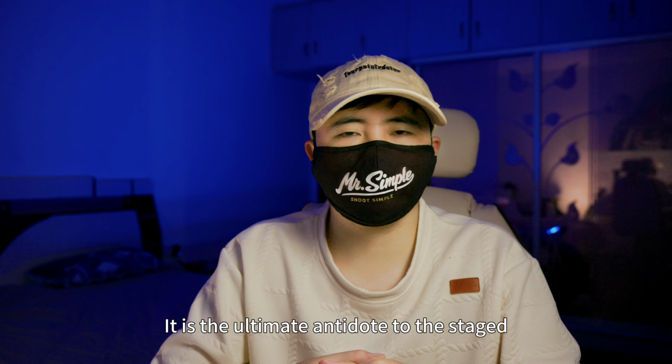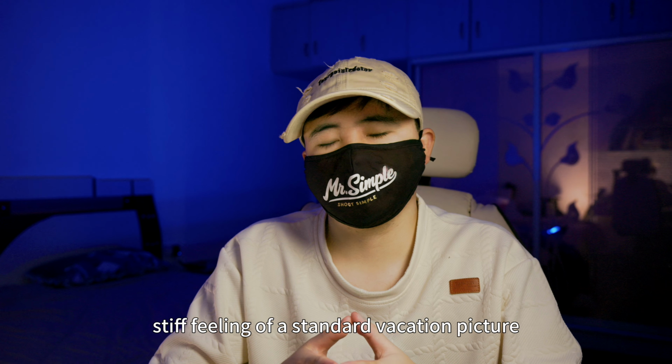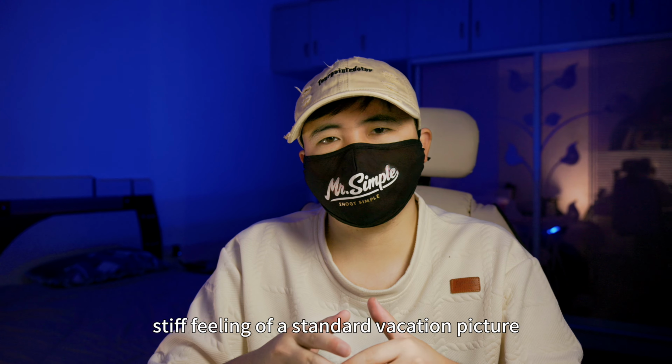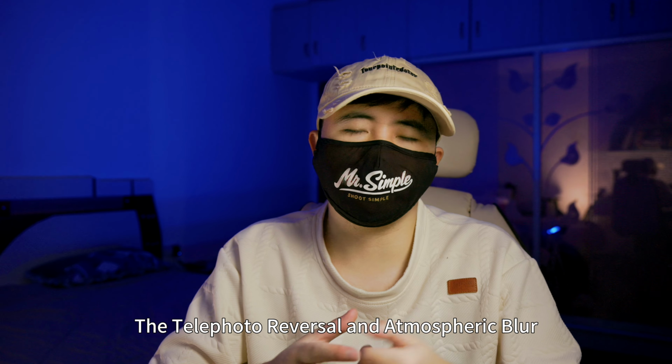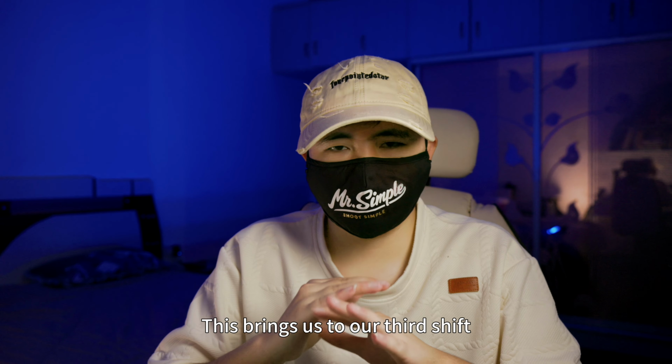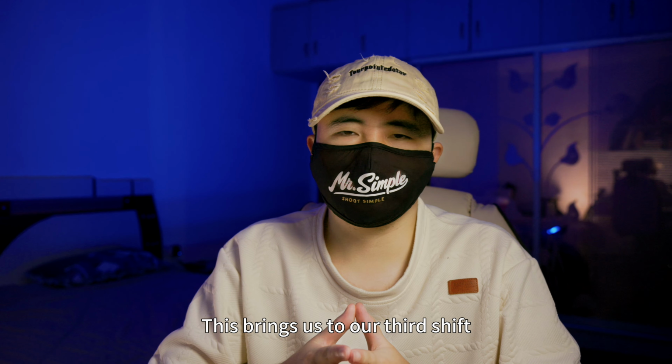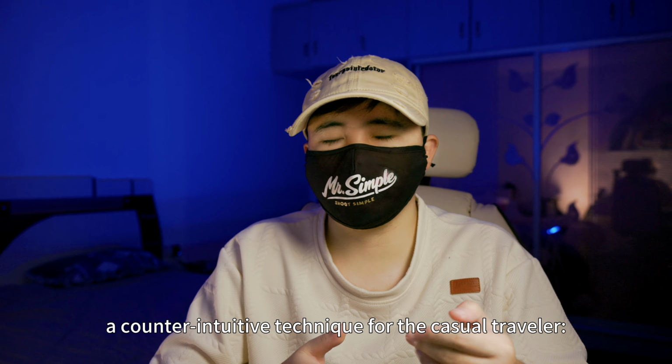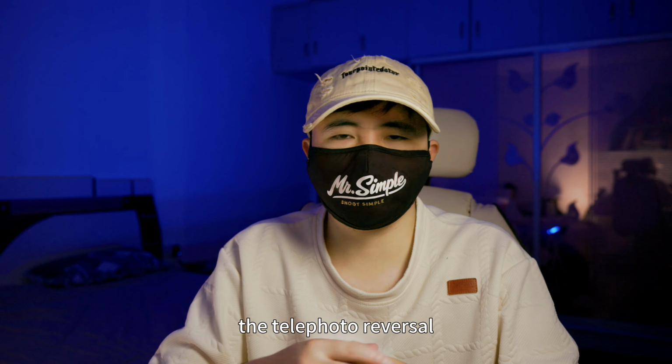It is the ultimate antidote to the staged, stiff feeling of a standard vacation picture. Shift 3. The telephoto reversal and the atmospheric blur. This brings us to our third shift, a counterintuitive technique for the casual traveler, the telephoto reversal.